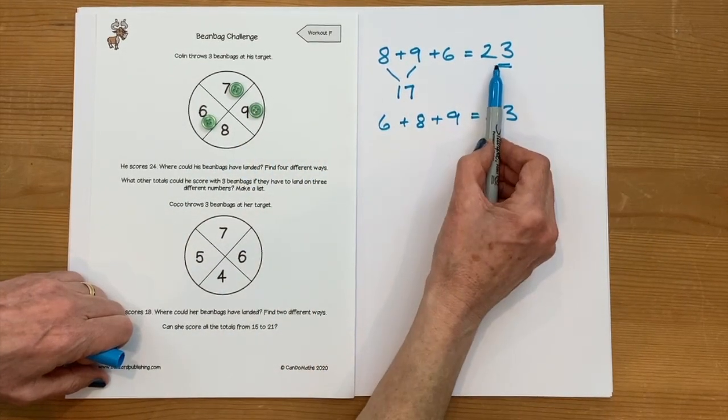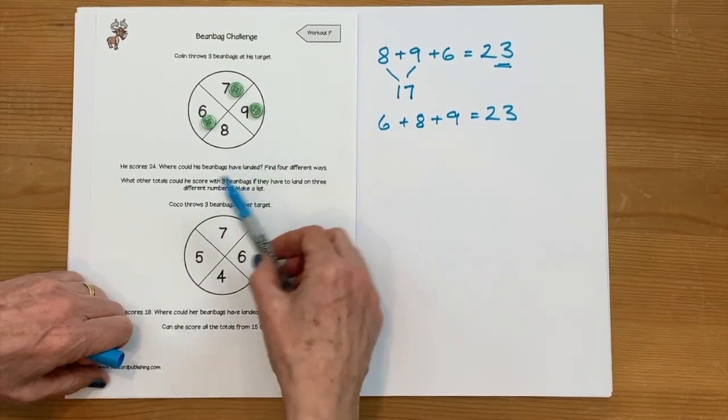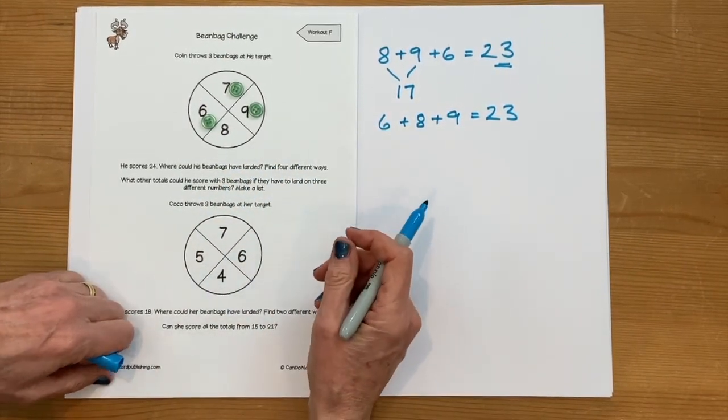Well, we found 23 there. I wonder, what's the smallest total? What's the biggest total? Off you go, see what you can find out.